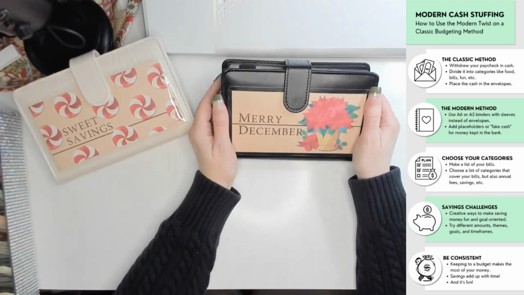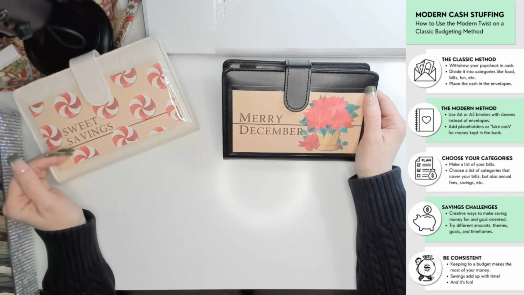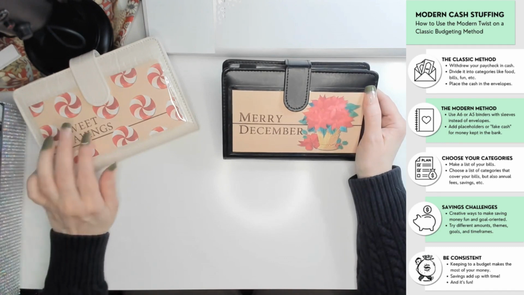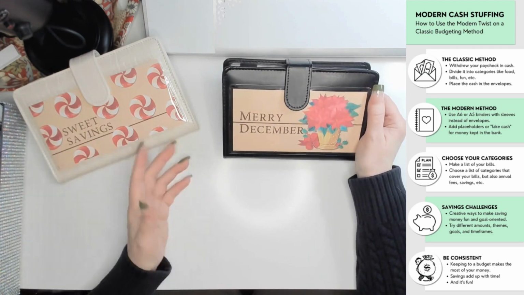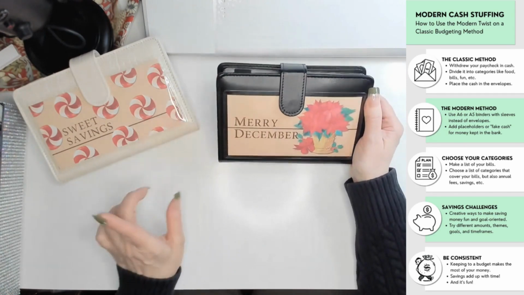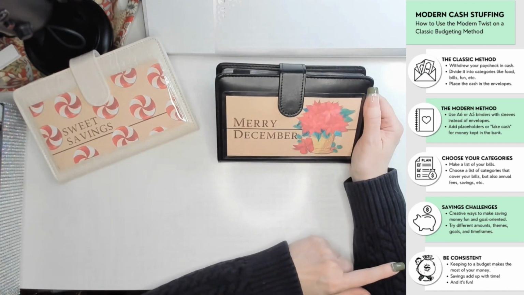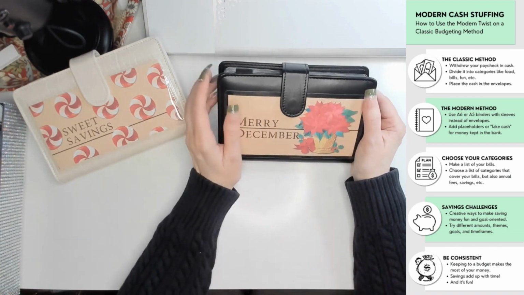And it just takes a weight off my mind. And I know I'm working toward things that make me feel better, knowing that I've got money set aside for the vet, I'm setting aside money to go to the dentist, to get new glasses, or whatever it is. So that is that, using the savings challenges and being consistent. Keeping to a budget makes the most of your money. It's amazing the amount of stress it takes off your mind. Savings do add up, and yeah, it is kind of fun.